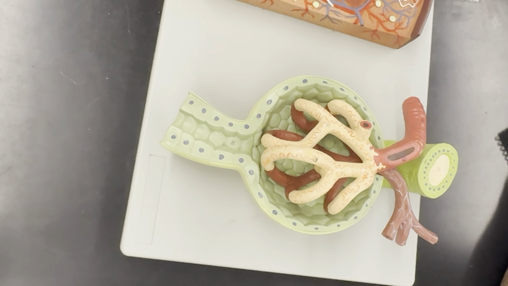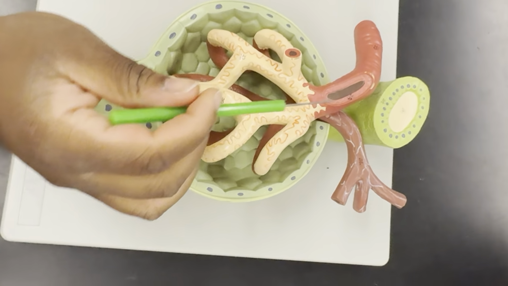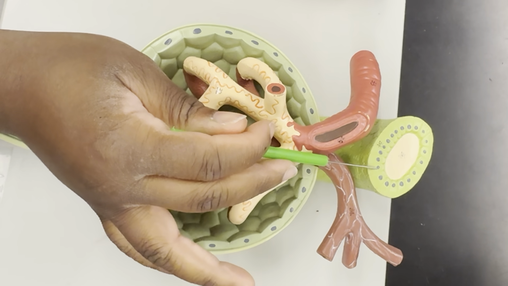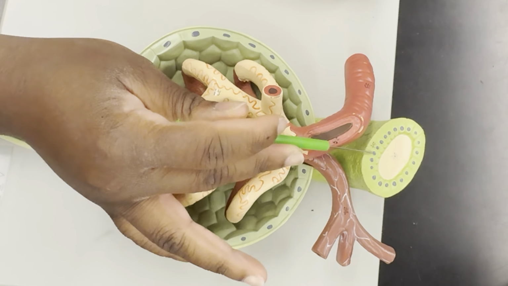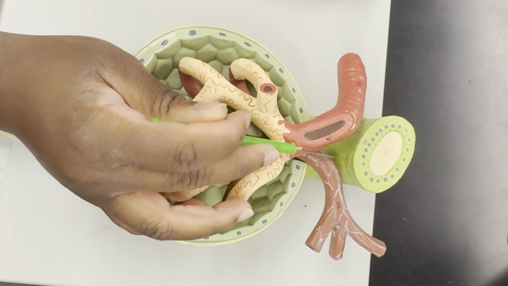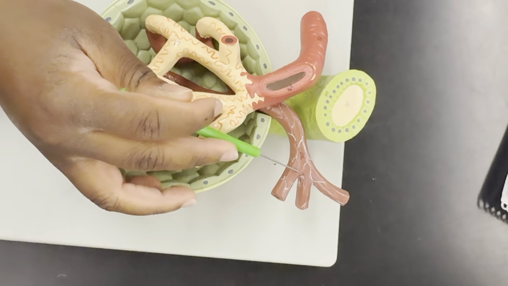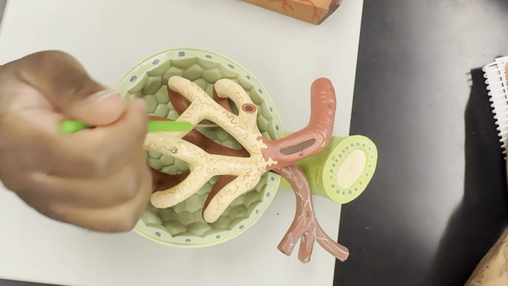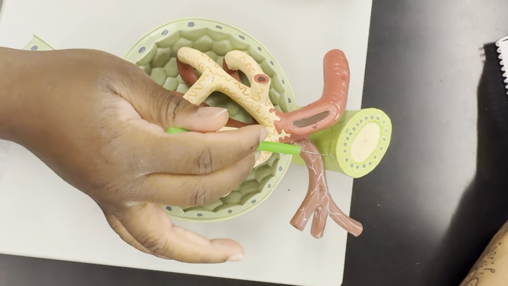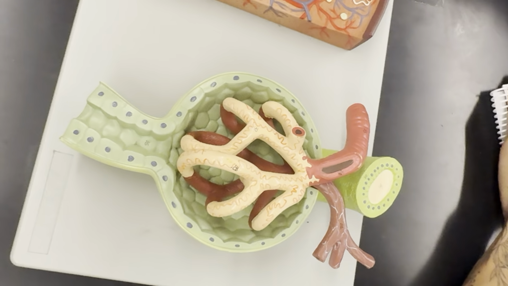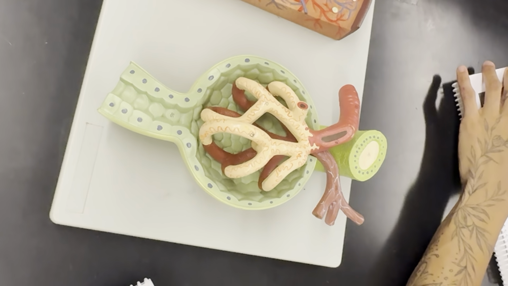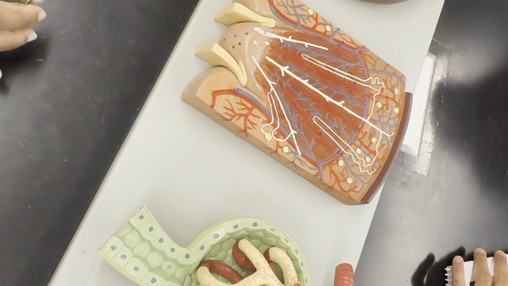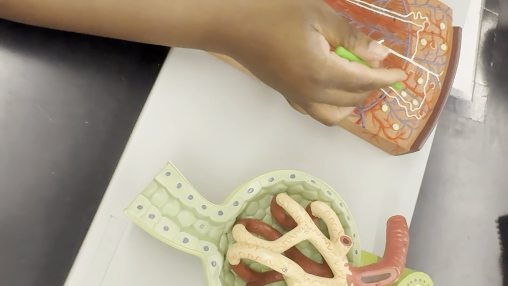Juxtaglomerular complex is a region, and it's this region that's the connection point between the afferent arteriole, the efferent arteriole, and the distal convoluted tubule. This joining region is the juxtaglomerular complex. Complex because it's all of the things. Juxta means close to, and glomerulus. So the complex of all the things close to the glomerulus.